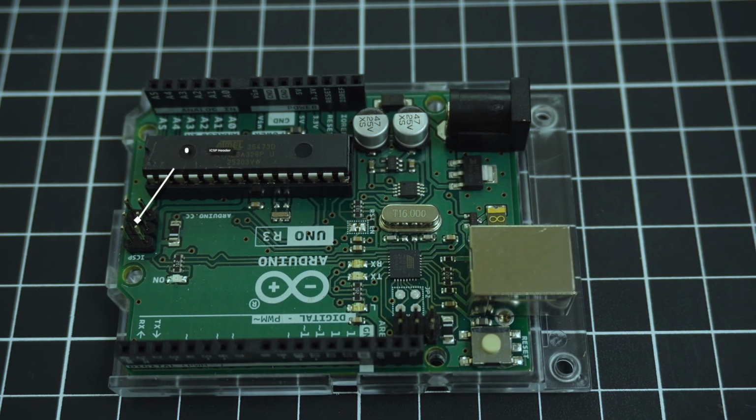Finally, there is the ICSP header. ICSP stands for In-Circuit Serial Programming. This header is mainly used for directly programming the microcontroller or burning a bootloader, typically in advanced use cases.